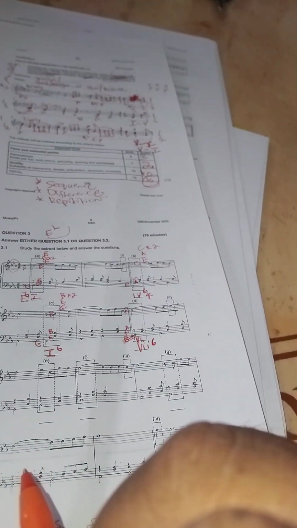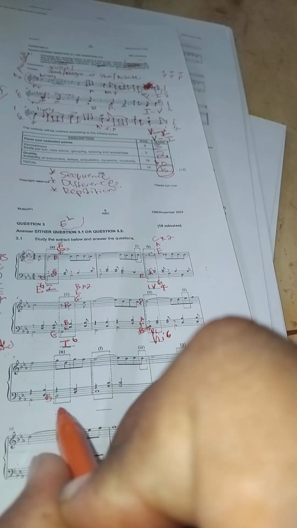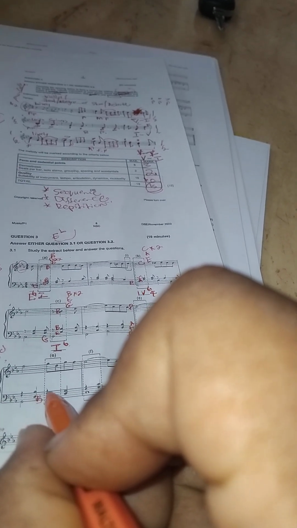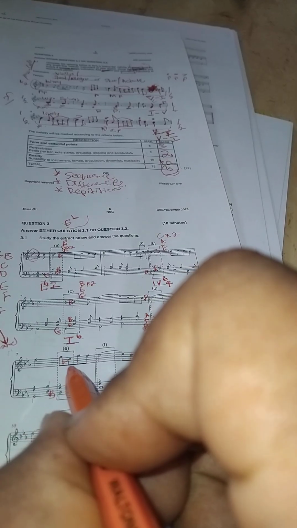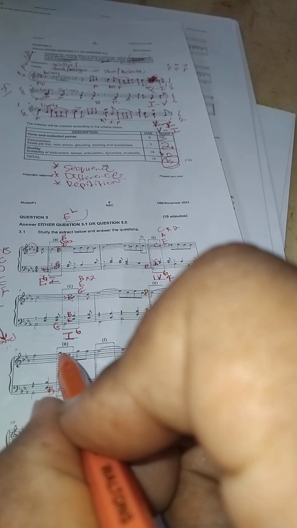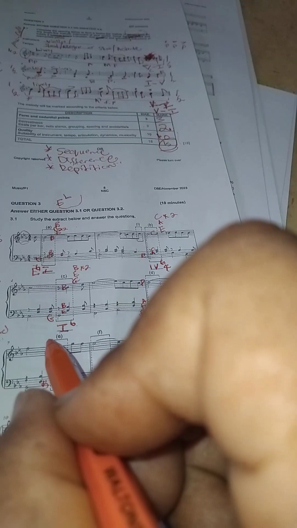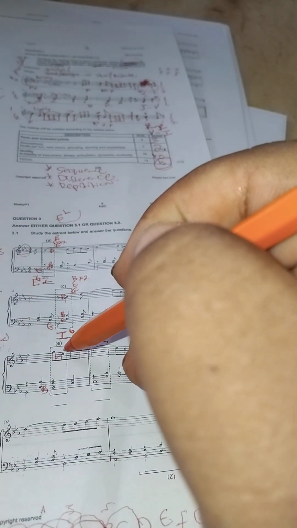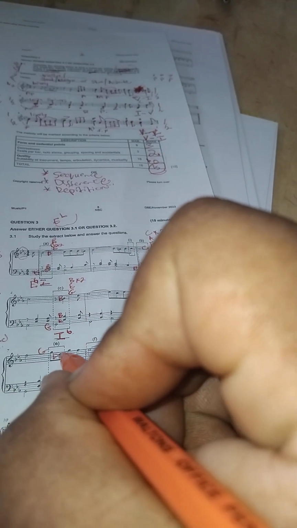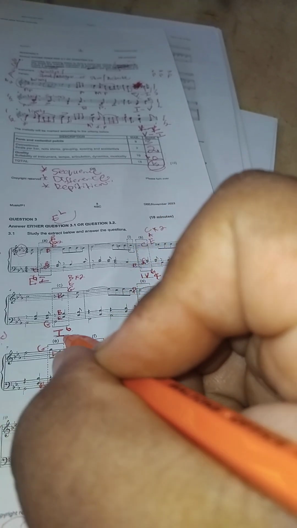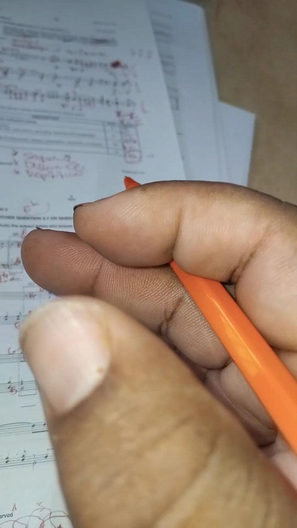E, G B, right? And then this is a rest. Then there are these 2 notes. This one is G B D. Then this one is E G B D F. After F it's G, sorry. Then E G B D F. Every good boy deserves fruit. After F comes what? G.